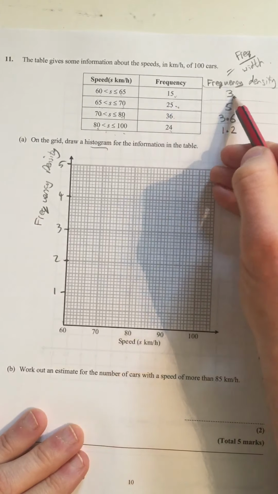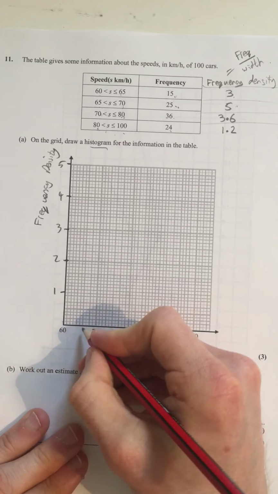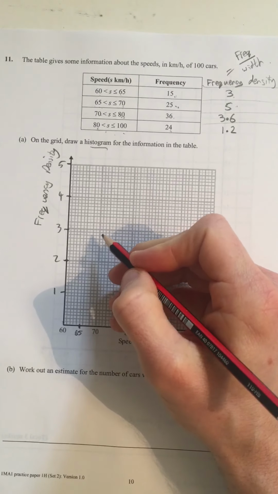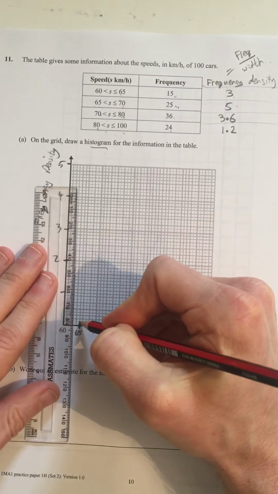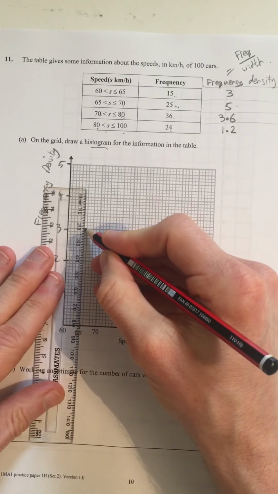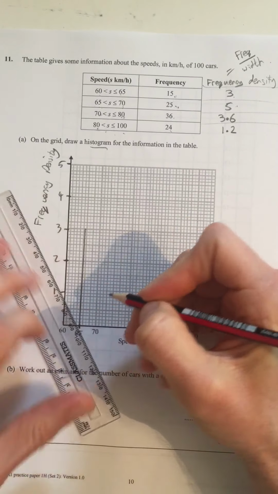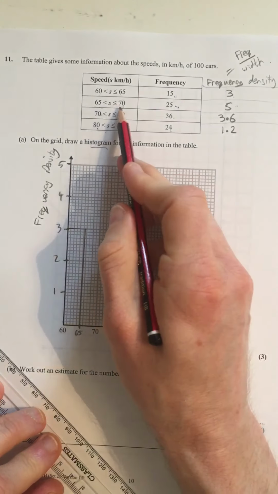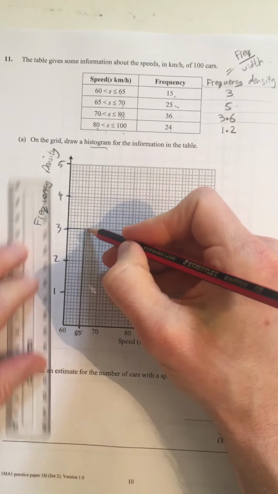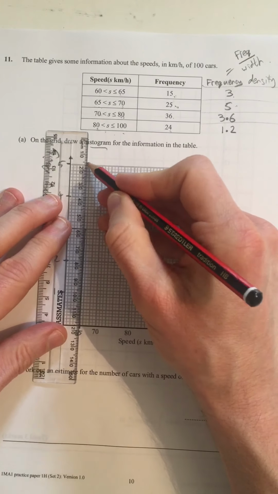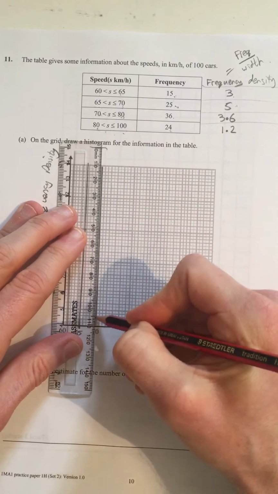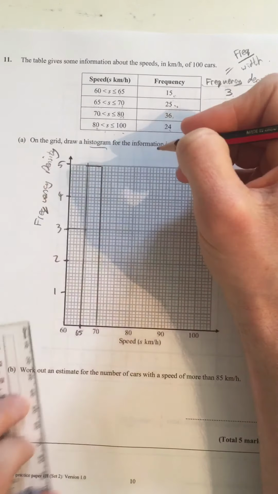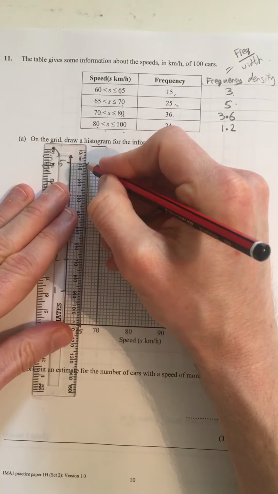So the first bar between 60 and 65, 65 is here. Between 60 and 65, the frequency density was 3. So we're going to go all the way up to 3, which is here. So there we go, there's the first bar. The second bar between 65 and 70 goes up to 5. That was the tallest one, so that needs to go all the way up to the top now. There we go. That's the second bar. Drawn that a bit dodgy.